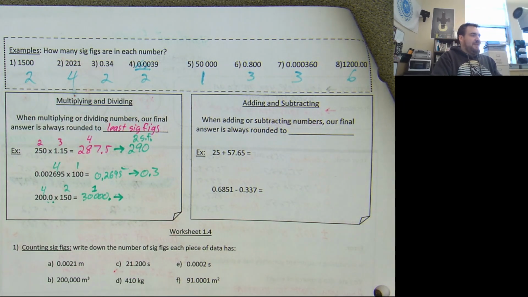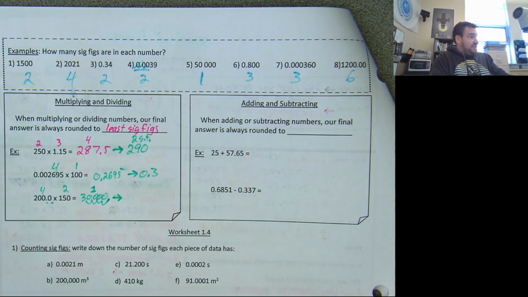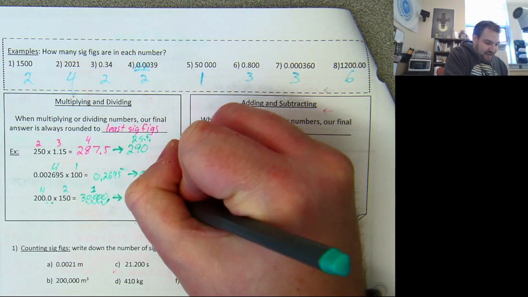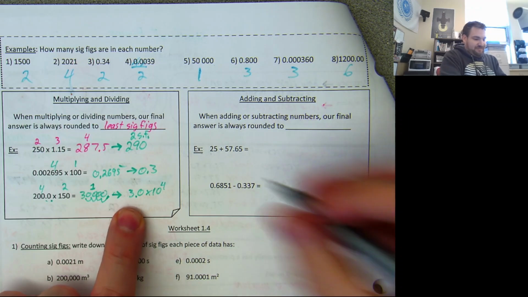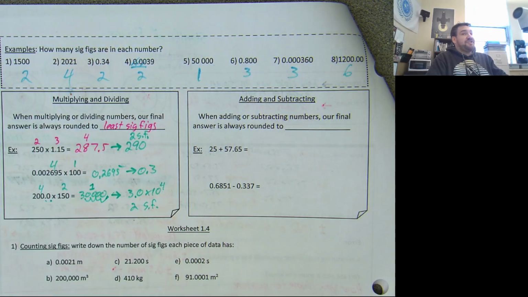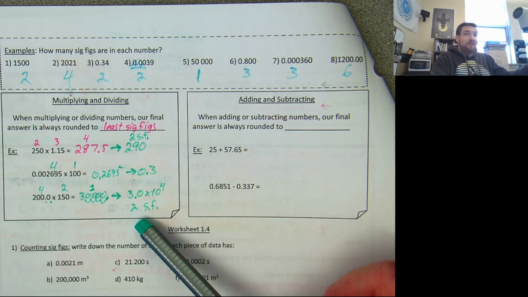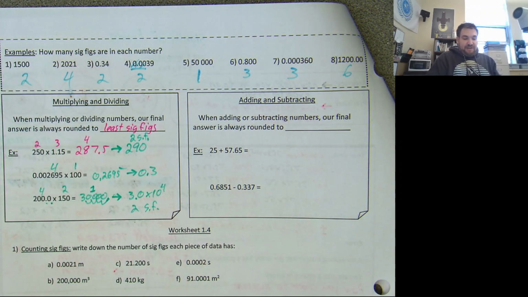Scientific notation. So what we're going to do is we're going to bring this thing over 1, 2, 3, 4 times. It's going to take 30,000, and it's going to take it to 3.0 times 10 to the 4, it jumped 4 times. And now this value has 2 sig figs. So scientific notation isn't just about giving us nice numbers to work with. It's also about creating the correct number of sig figs in your results. So with multiplying or dividing, you want to round to the least number of sig figs.